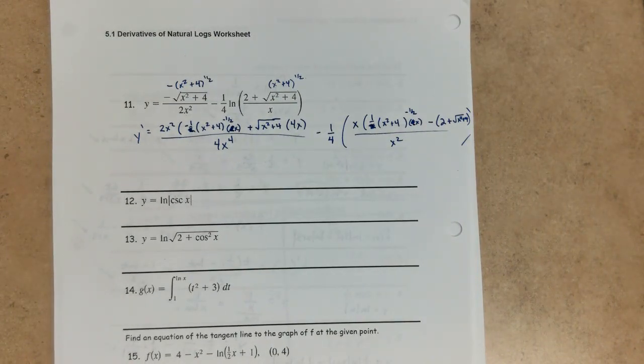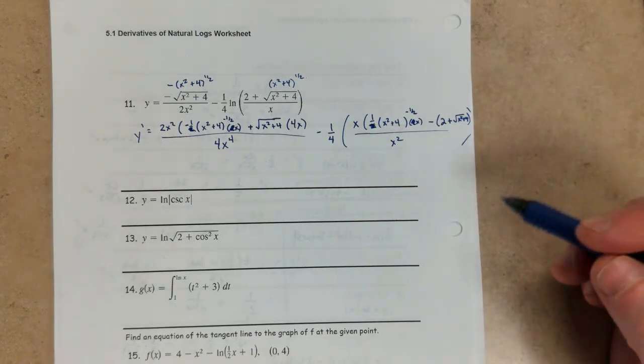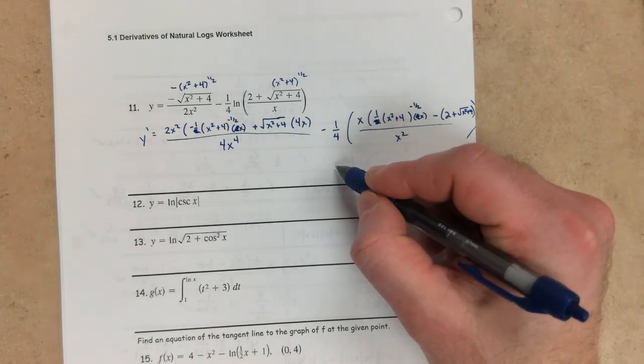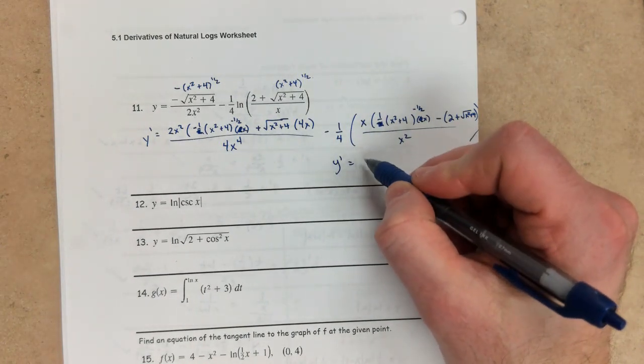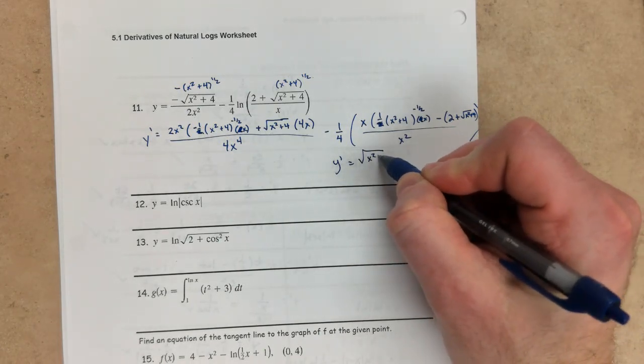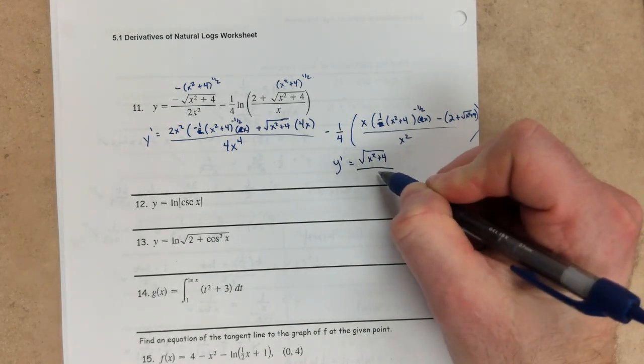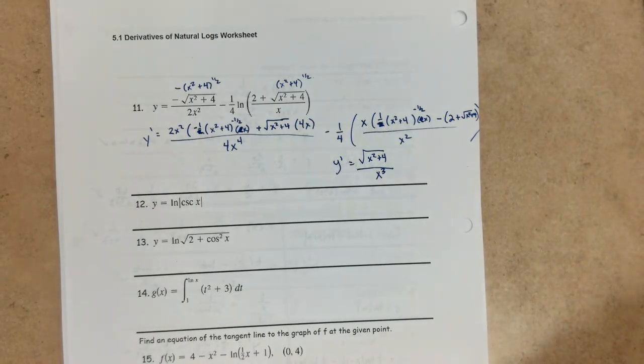I think when I look at the answer key, there's different answers that we got here, but at the same time, I think if you kept going and really simplified, you're going to get something to the effect of the square root of x squared plus 4 all over x cubed. And that's really what we need to be focused on. Okay.